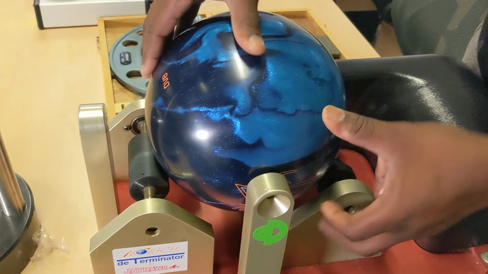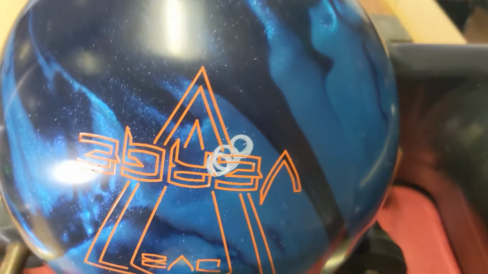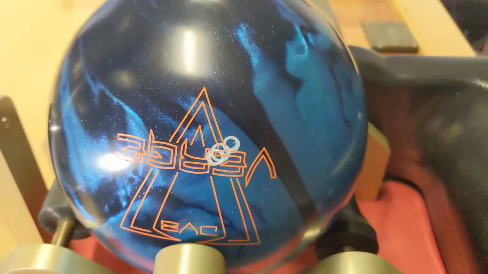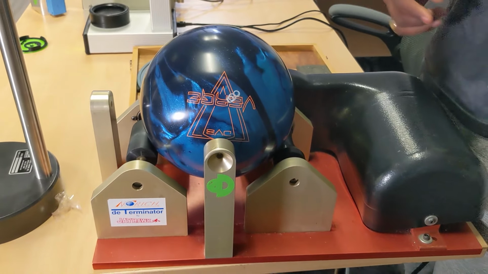So now, as I pull it off there, you can see how it's starting to create a path. And that's what it's going to do. It actually, if we waited long enough, it would spin all the way around the ball, creating a path because the high RG isn't in just one location. It's actually all the way around the ball on a symmetrical ball.